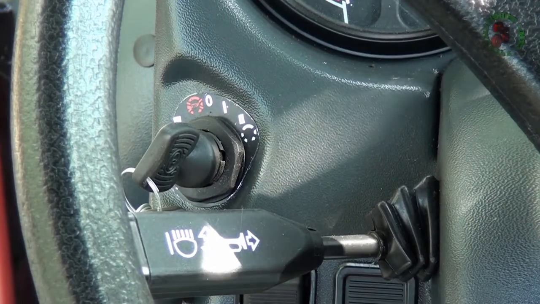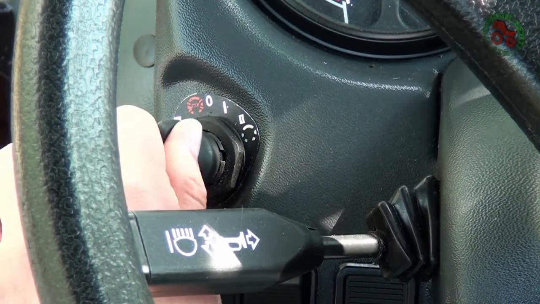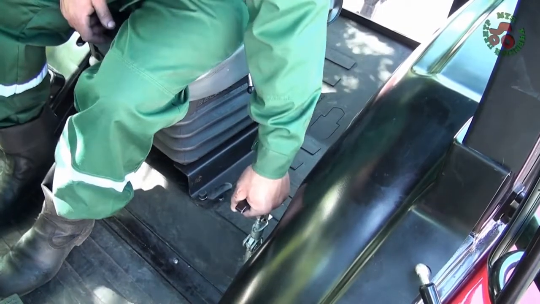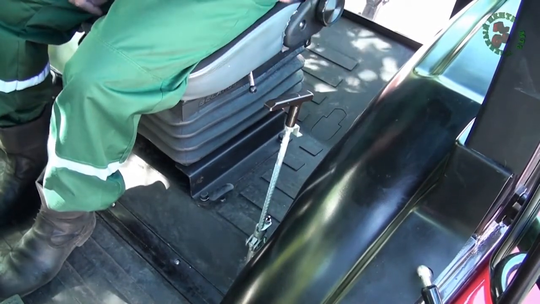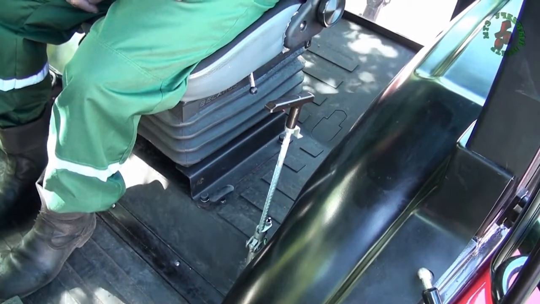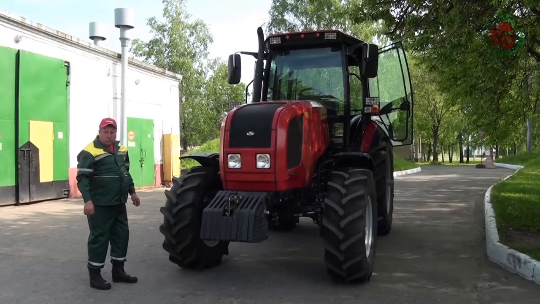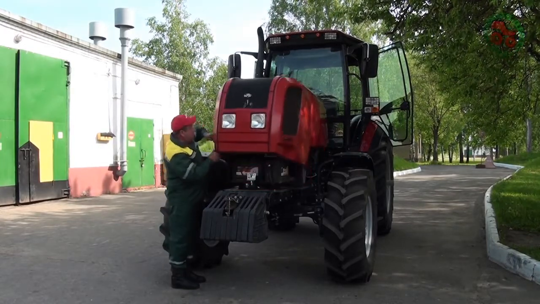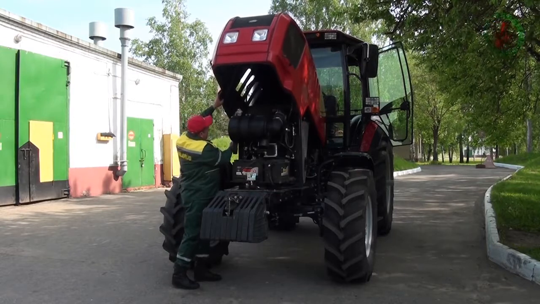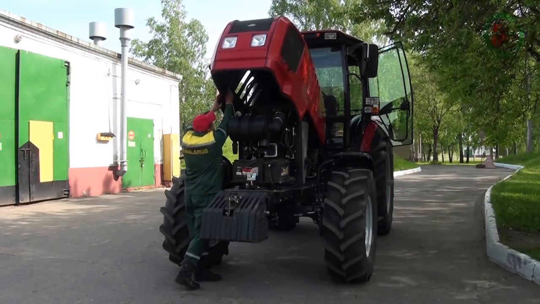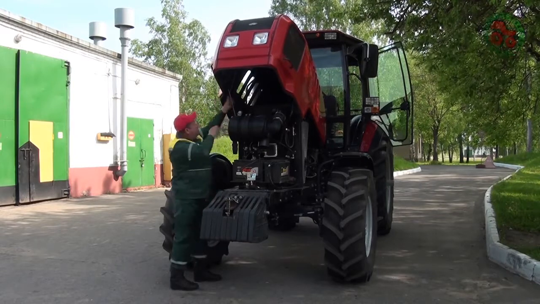Before starting to perform maintenance operations, stop the engine and brake the tractor with the parking brake. Previously, set the tractor on a flat horizontal surface. For access to all parts of the tractor, lift up the bonnet and fix it in the raised position by installing a support rod. Make sure of reliable fixation of the bonnet.